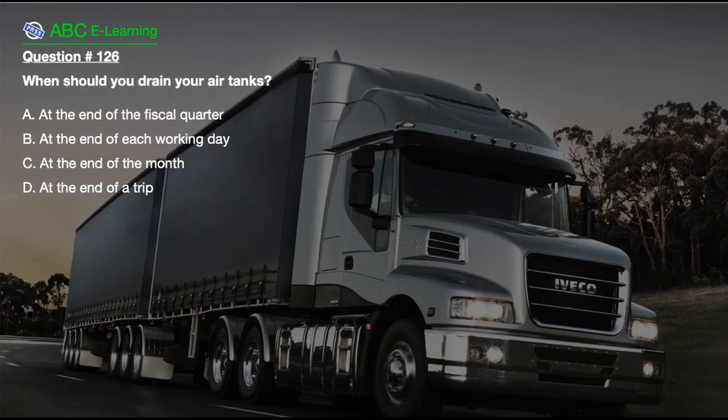Question number 126. When should you drain your air tanks? A. At the end of the fiscal quarter. B. At the end of each working day. C. At the end of the month. D. At the end of a trip.